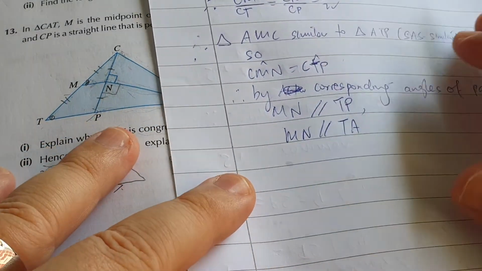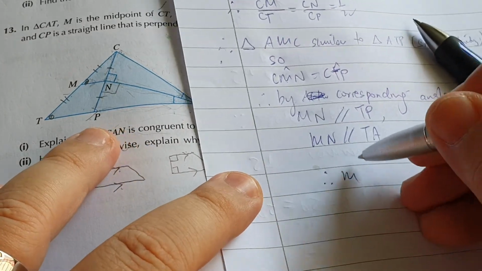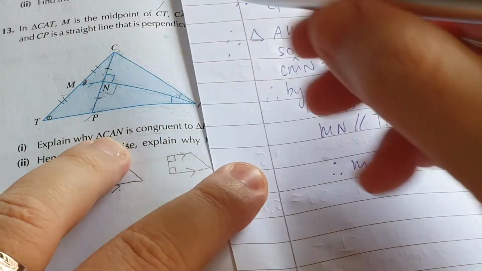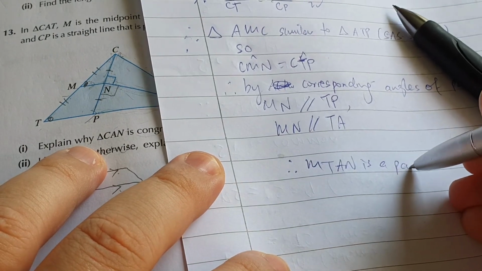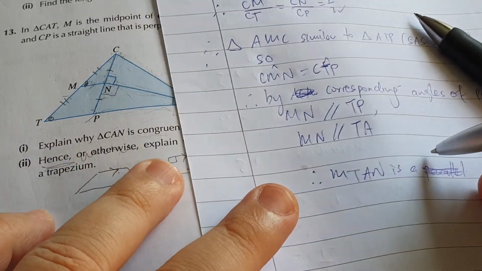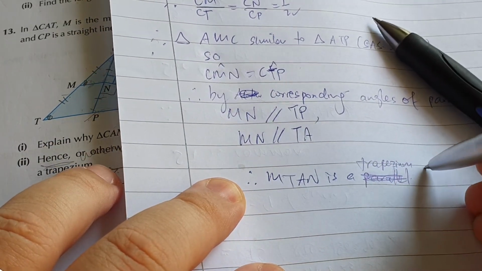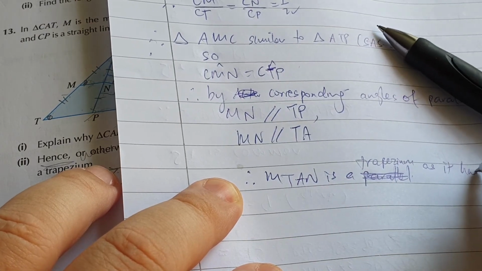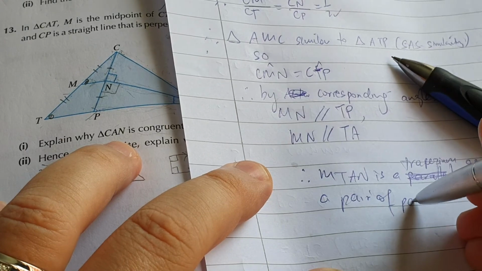Therefore, MTAN is a parallelogram. No, not parallelogram, sorry. Trapezium, as it has a pair of parallel sides.